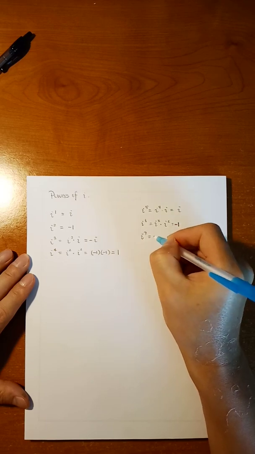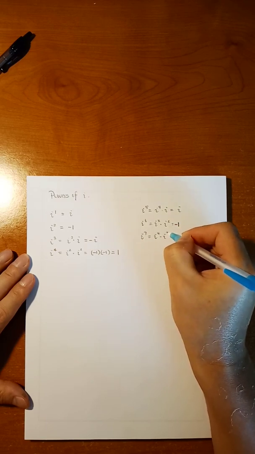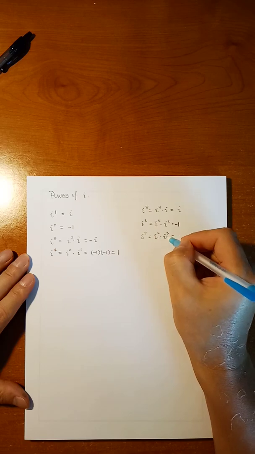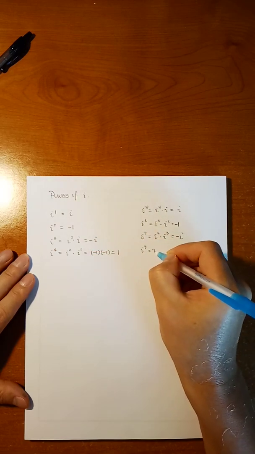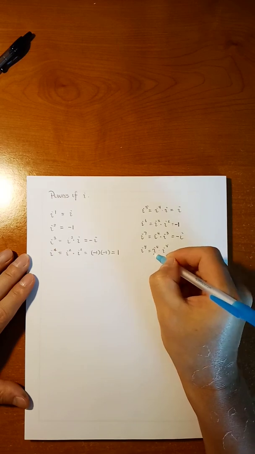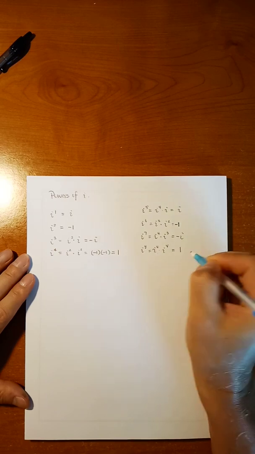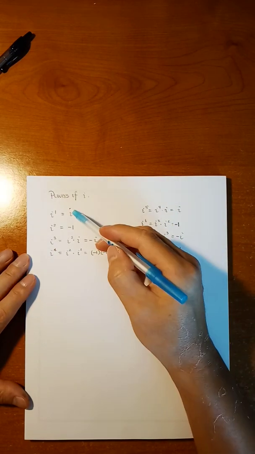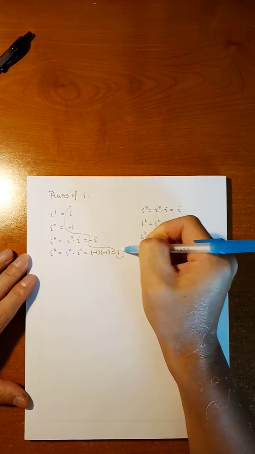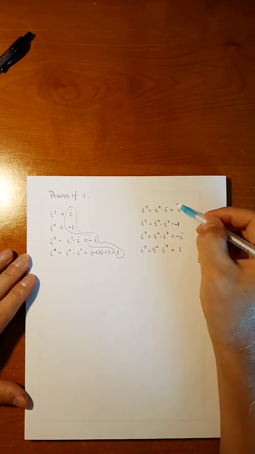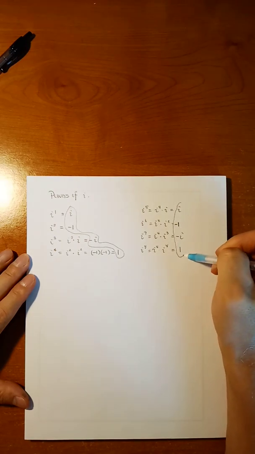Seventh power, i to the 4 times i cubed. i to the 4 is 1, i cubed is -i. Eighth power, i to the 4 times i to the 4. i to the 4 is 1, i to the 4 is 1, the product is 1. You see here? i, -1, -i, and 1. And again i, -1, -i, and 1.